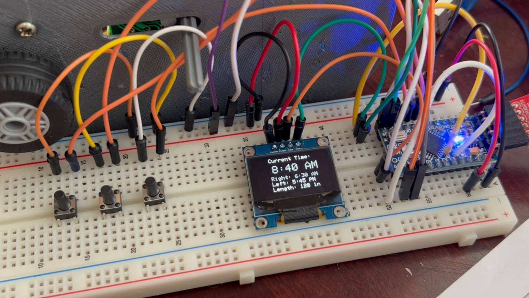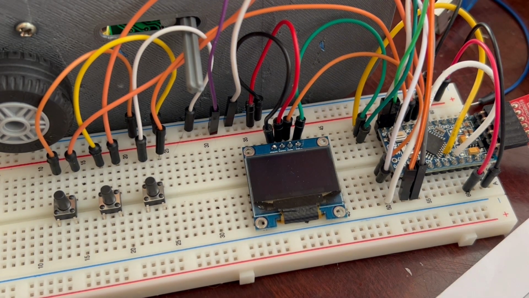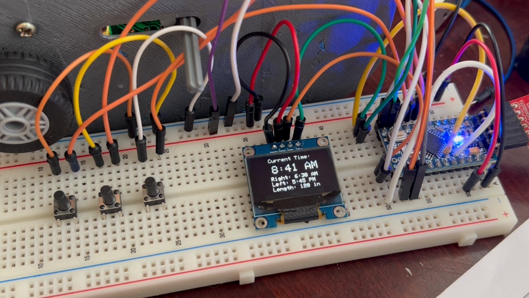So right now you can see that it is set to 6:30 a.m., 5:45 p.m., and 120 inches. So we'll turn this off. So now you can see it is powered down. Power this back up. And after it boots up, it's going to pull the saved values out of EEPROM and load them in those variables again, and you'll see that all the settings are still there.